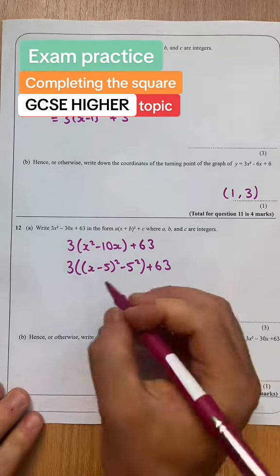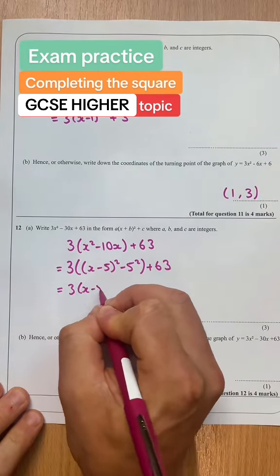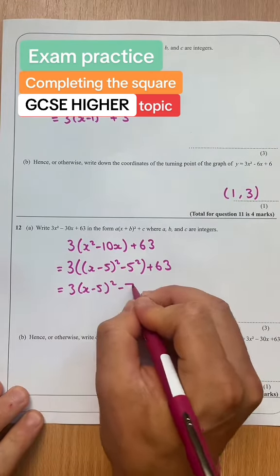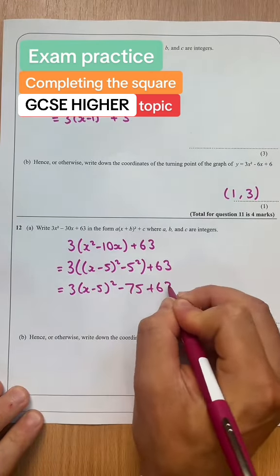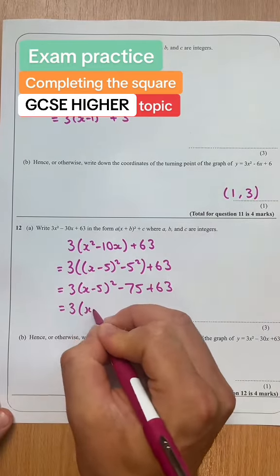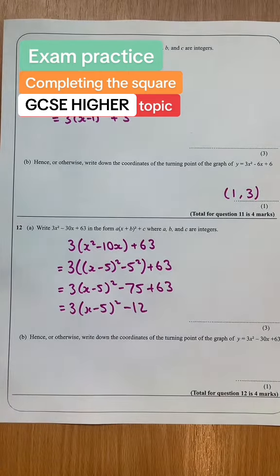From here, expand it. 3(x minus 5) squared. That's minus 25, so times by 3 is going to be minus 75 plus 63, and then simplify the numbers. 3(x minus 5) squared minus 12. Okay, so that's it in completed the square form.